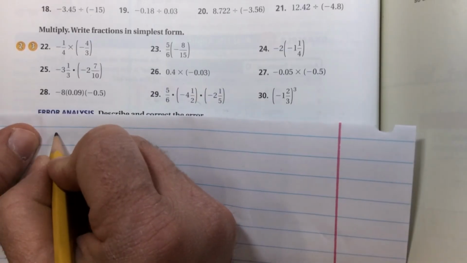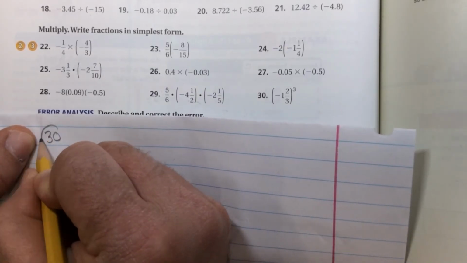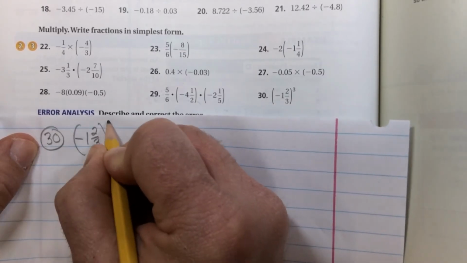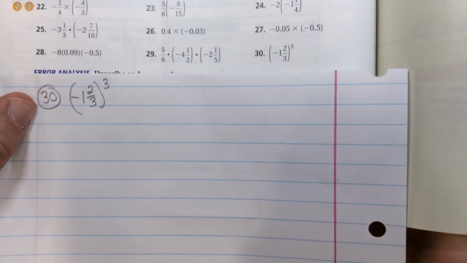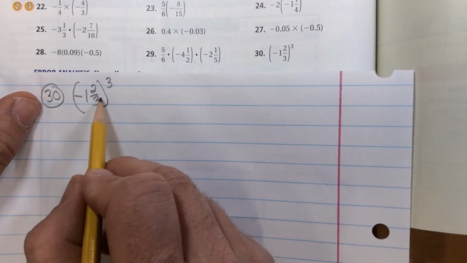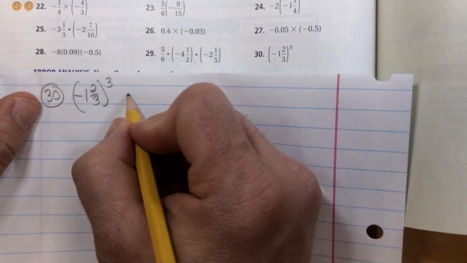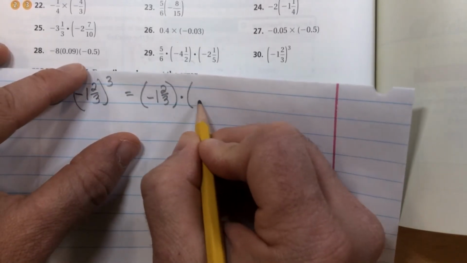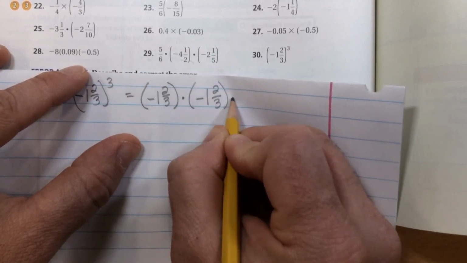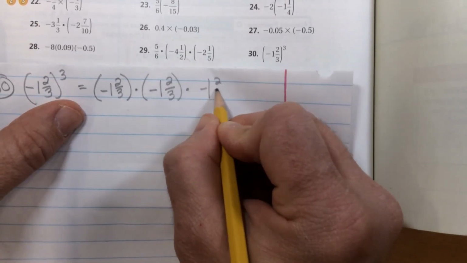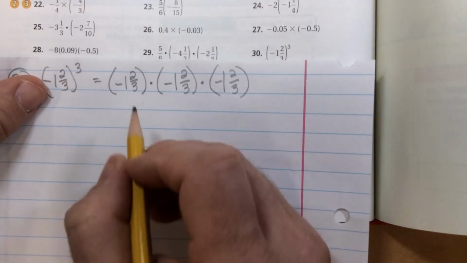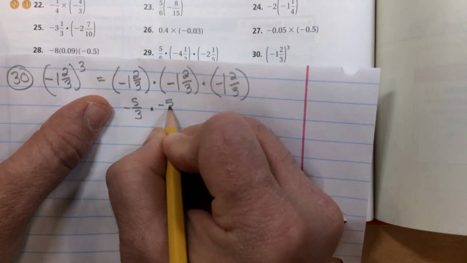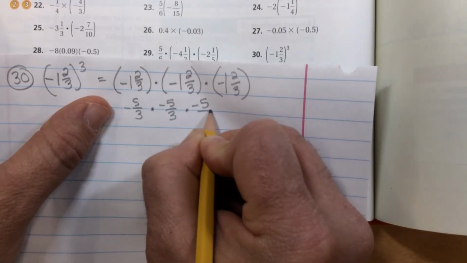And for number 30, it's got parentheses, which are very important when we're doing this. It's negative 1 2/3 raised to the 3rd power. And what that means is I'm multiplying this by itself. Use that as a factor 3 times. So it's negative 1 2/3 times negative 1 2/3 times negative 1 2/3 again. I'll turn all of those into fractions, 3, 4, 5. So negative 5/3 times negative 5/3 times negative 5/3.